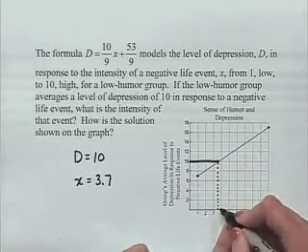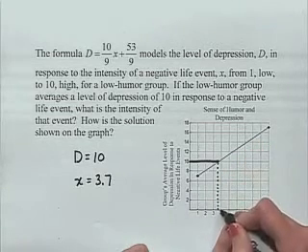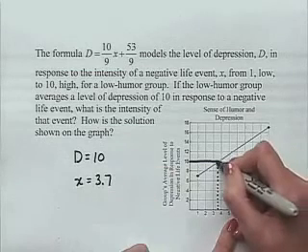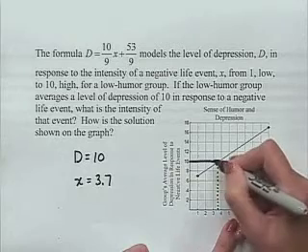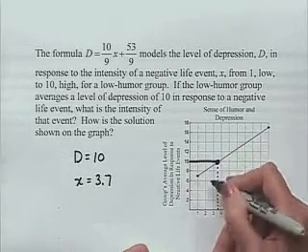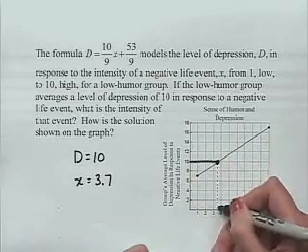And what you would see is that the X value of 3.7 is going to look like it's accurate, and it would be the point on the graph that corresponds to where we're forming this rectangle from our D value down to our X value.